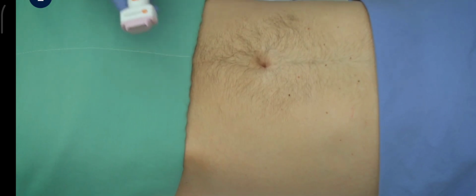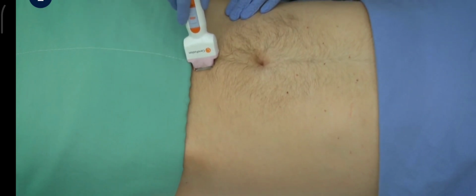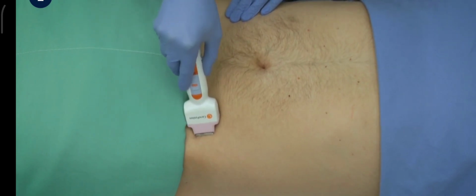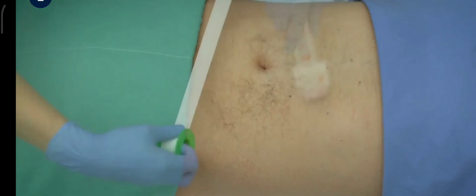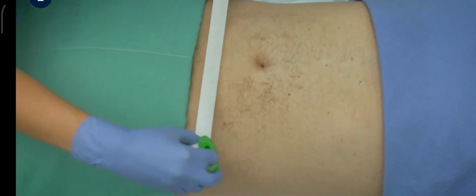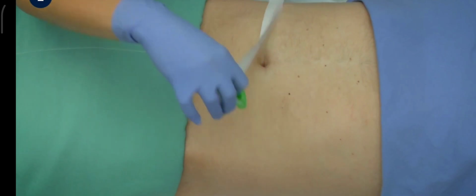However, if a razor is used, it may contribute to an increased risk of infection. For this reason, electric clippers are used for hair removal. Adhesive tape is used to remove the clipped hair. Hair removal is a controversial topic and is performed as per the surgeon's preference.